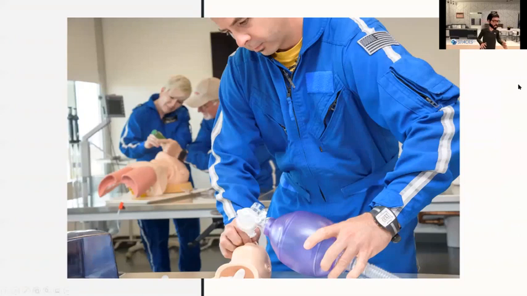So we're the only Aztec lab. There are other simulation buildings all over the world, but we're the only Aztec lab. So just different names. We have different things than other ones do.